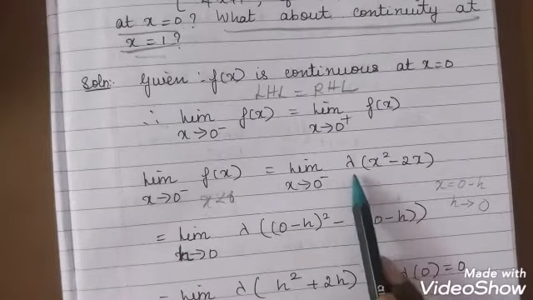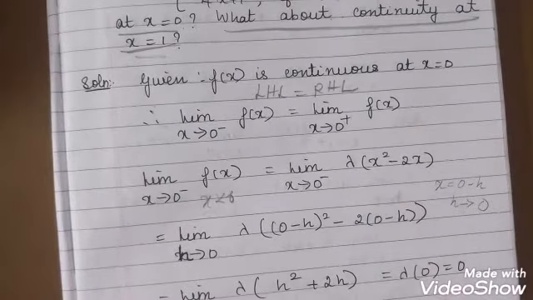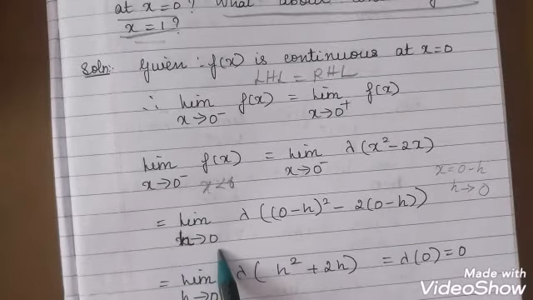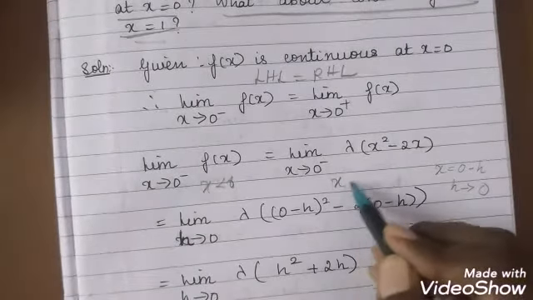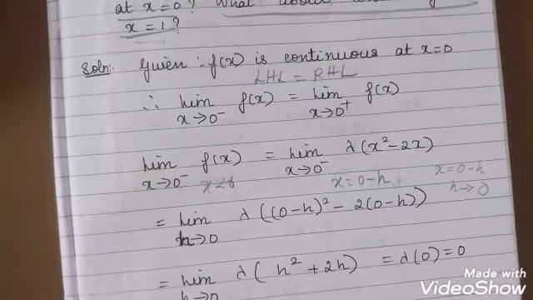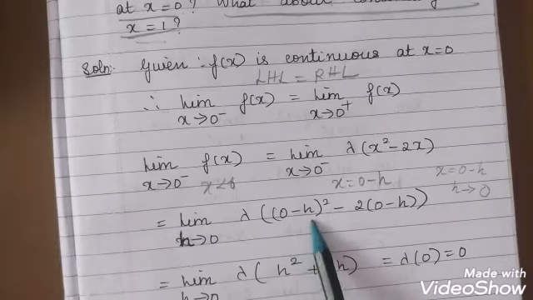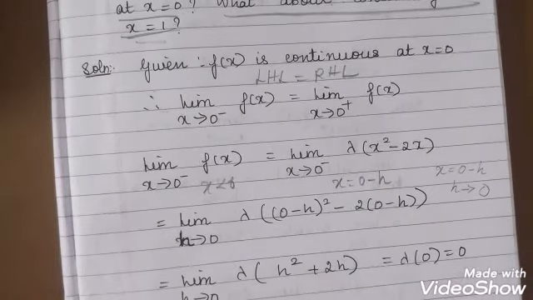How do I write here? It's equal to lambda into x squared minus 2x. Now here you can write it as limit of h tending to 0. Okay, so x will be replaced by what? 0 minus h. So how do I write here? Lambda into (0 minus h) the whole squared minus 2 into (0 minus h).